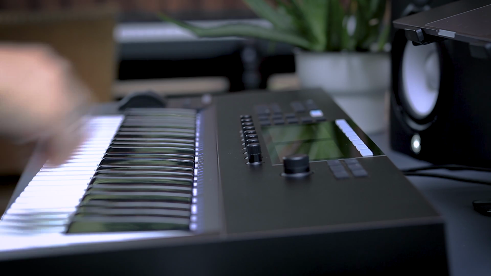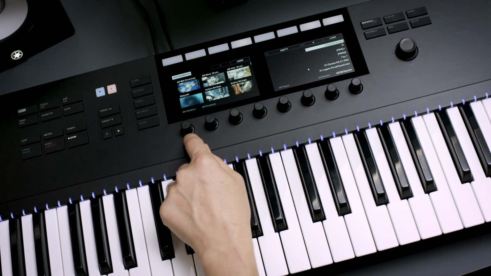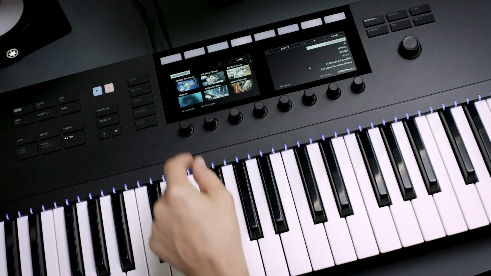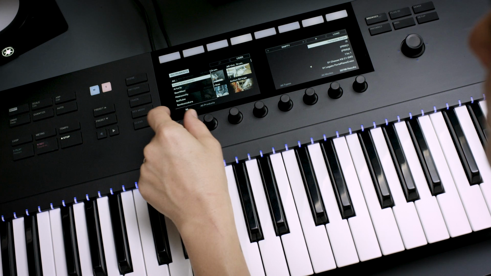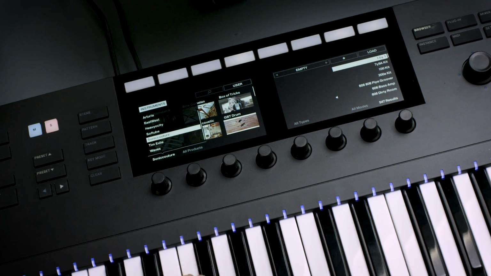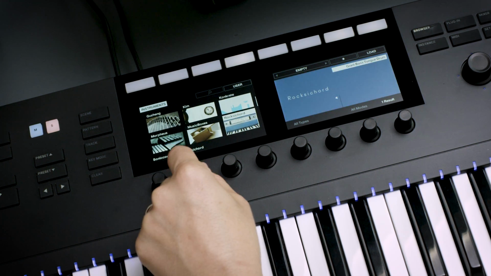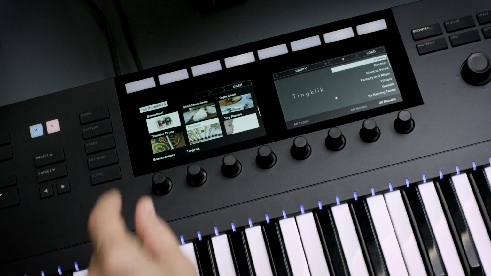Let's browse and load a sound. When I hit the browser button, I can see all of the NKS instruments on the left-hand side. I can narrow down my search by selecting from a variety of categories. I wanted to go straight to Sonic Couture, and which product do I want? Let's go for Ting Click.